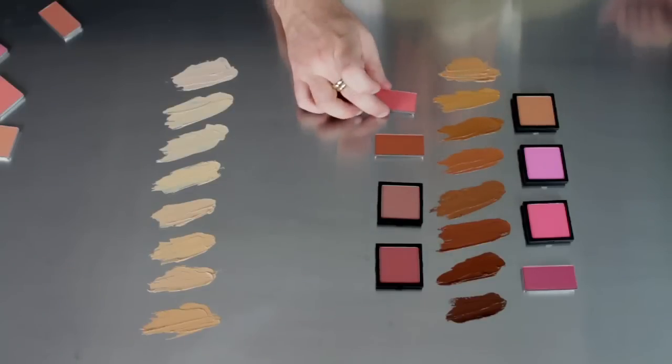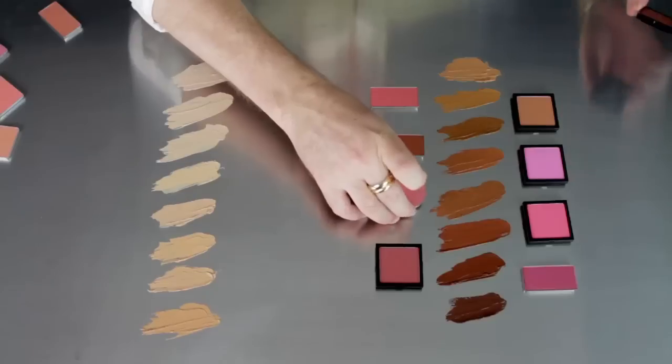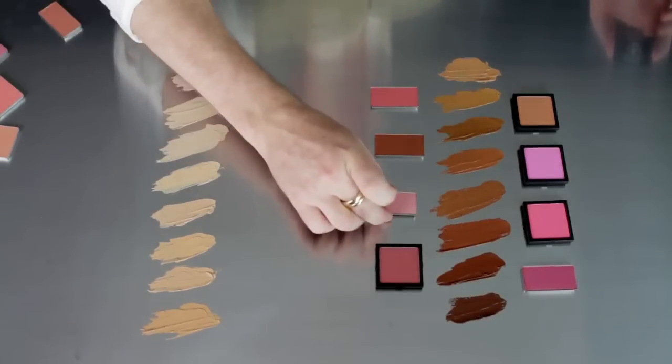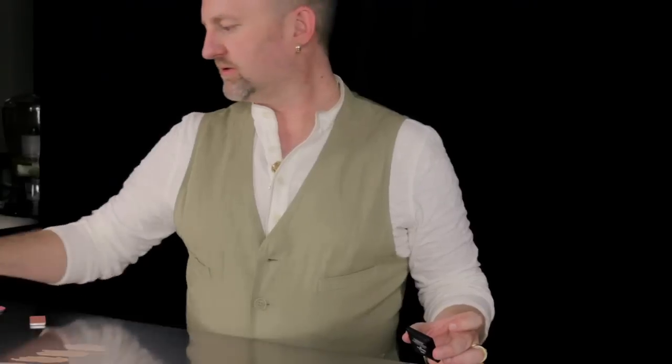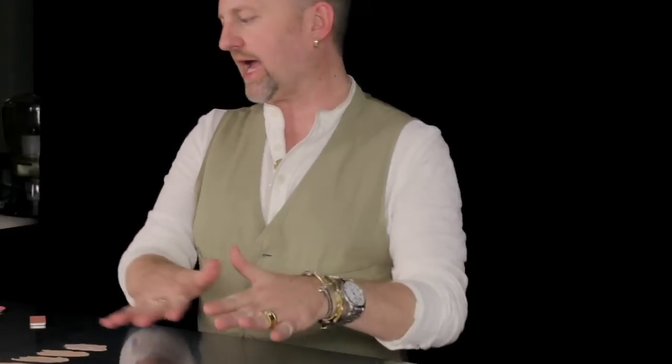So hopefully by comparing those side by side, you can see it ain't gonna work. It's just gonna end up looking ashy. So they have the opposite problem from ivory beige. If we go too pale, it's gonna look ashy. If we go too dark, it's gonna look too muddy. Hopefully that made it a little easier for you.